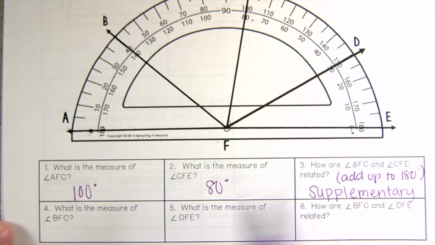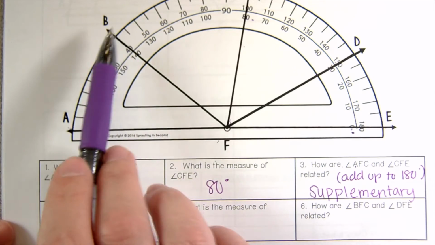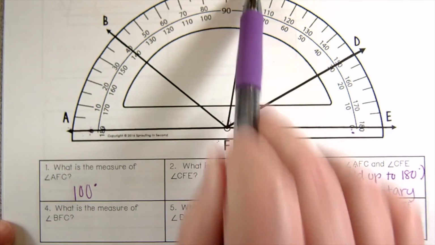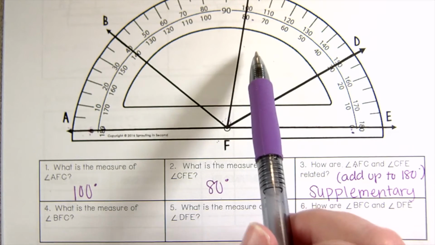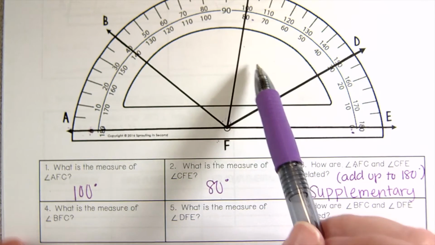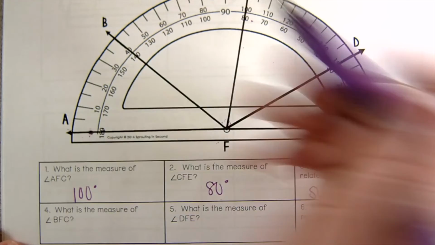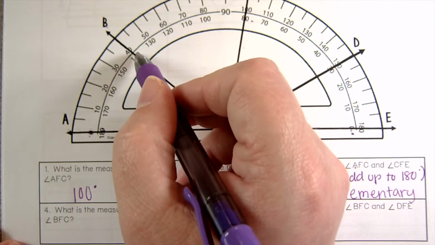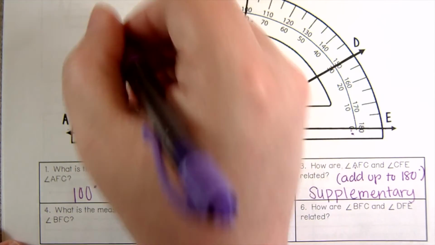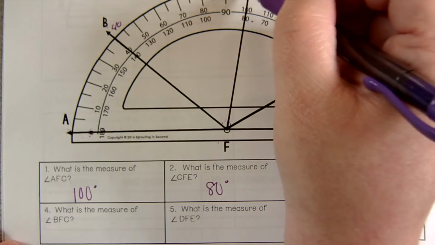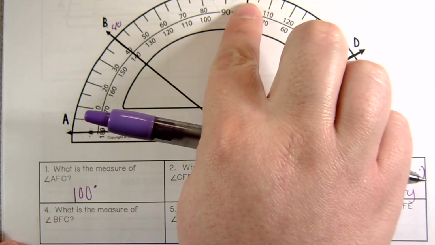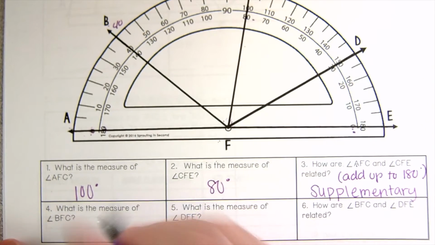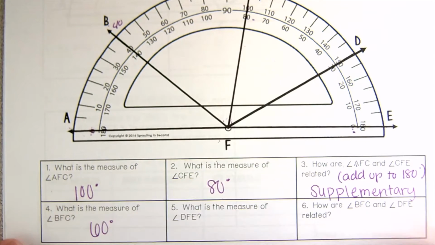What is the measure of angle BFC? So do either of those start at 0? No. So I can use the top or the bottom. It does not matter. Let's go ahead and do the top numbers. So where is B? Where does that start off at using the top numbers? 40. At 40. And what about C? 100. So what is the distance between 40 and 100? 60. So that is a 60-degree angle.